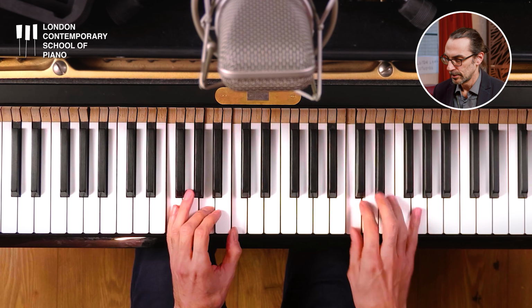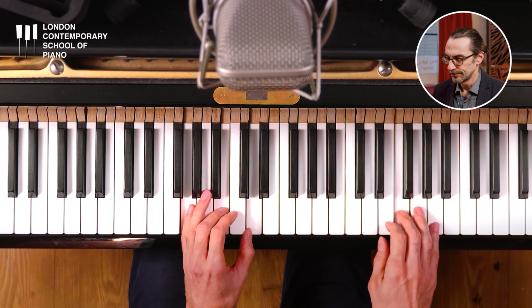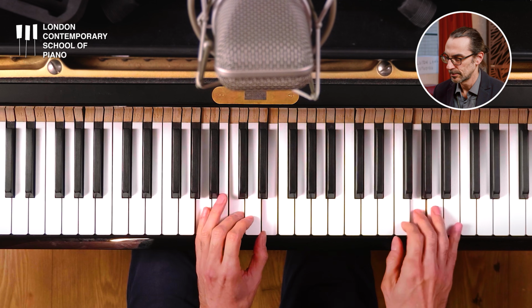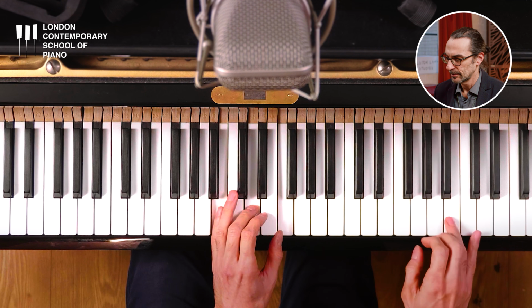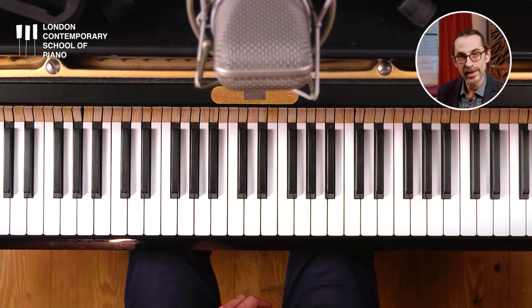1, 2, 3, 4, 5, 6, 7. Each mode has its own name, and you can find music written in each of these modes. In the 1700, the style of the time, the musicians of the time knew this very well. They were perfectly familiar with this idea, and they were exploring all sorts of modes.